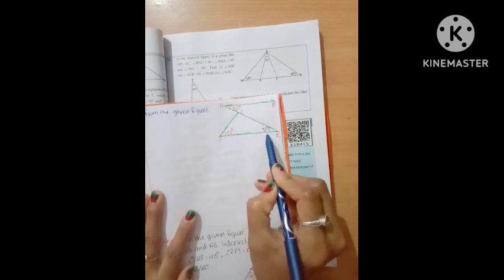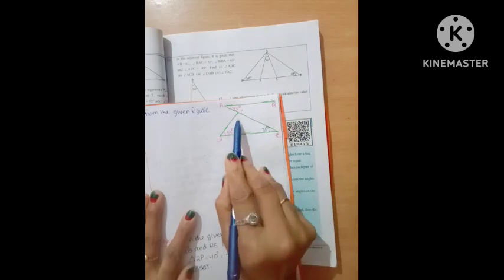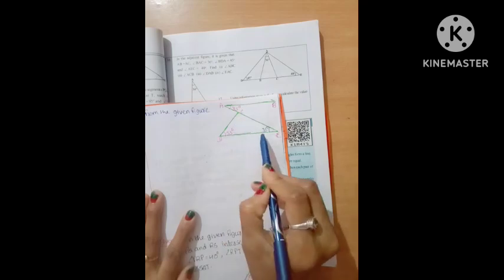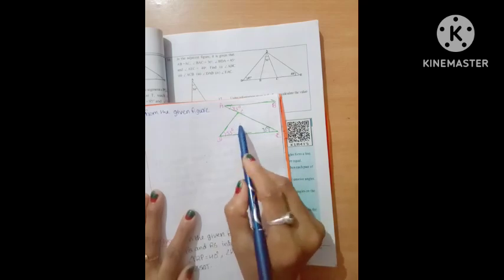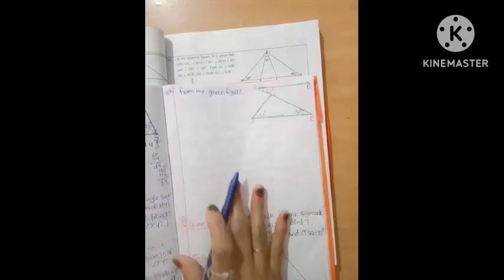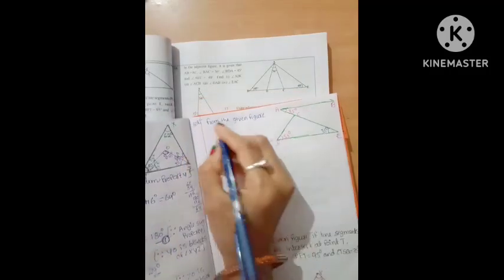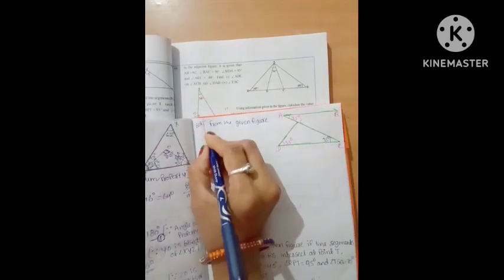You already know that process. The third angle, let it be X. By using the angle sum property, we will get the third angle. Are you understood?